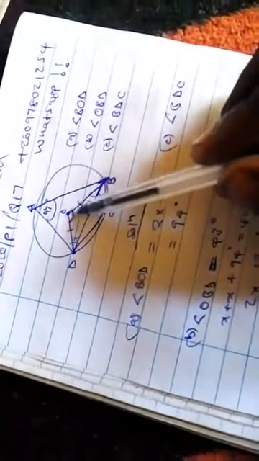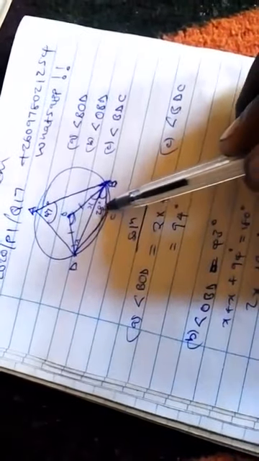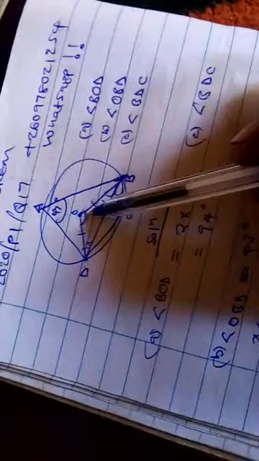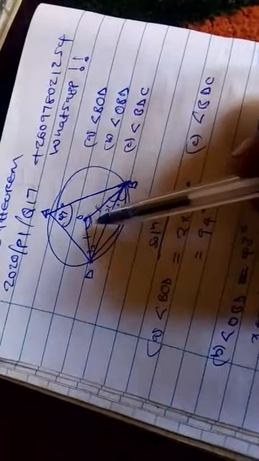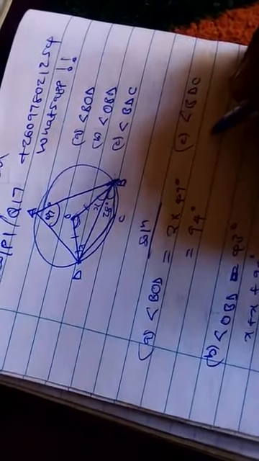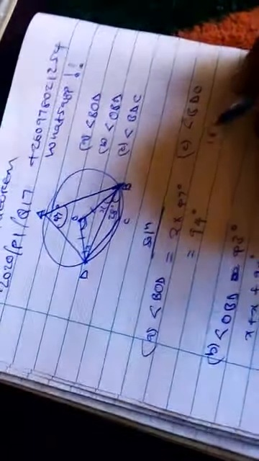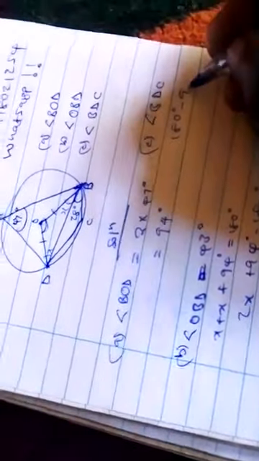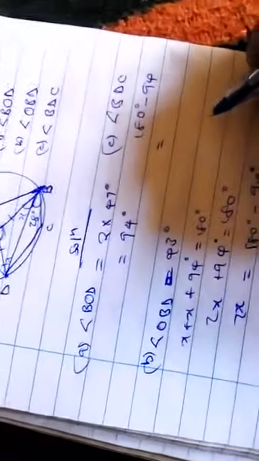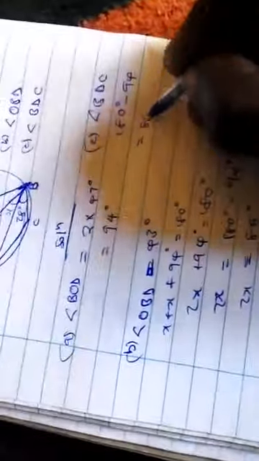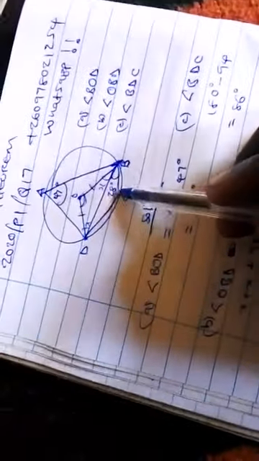Since you know your angle here and you don't know your angle here, what are you supposed to do? Since here we found 94, what are you supposed to do? We can just find 180 degrees minus 94 to give me 86 degrees for this angle.